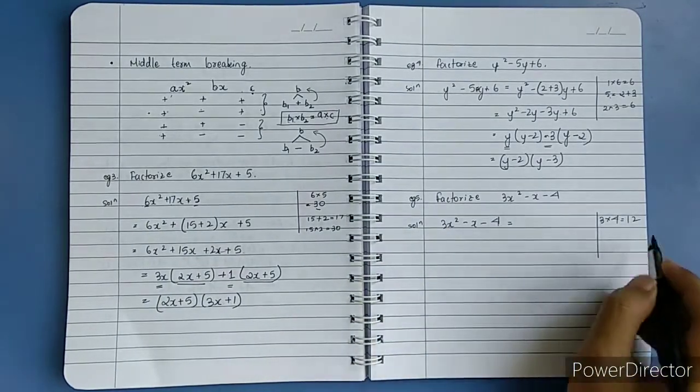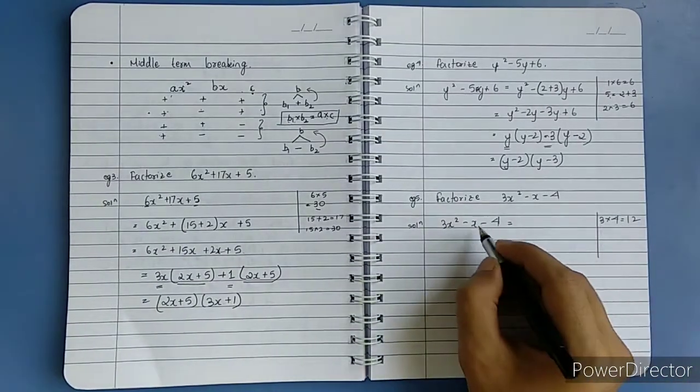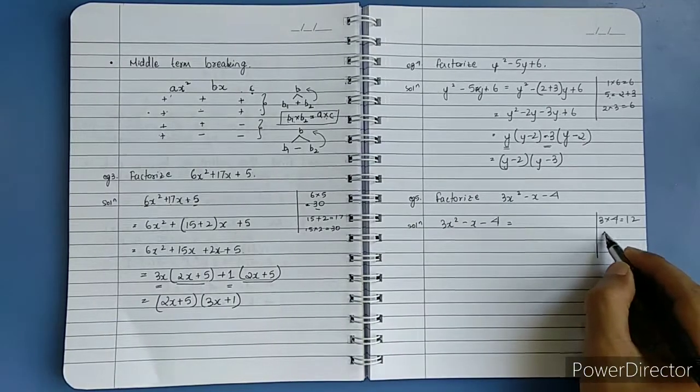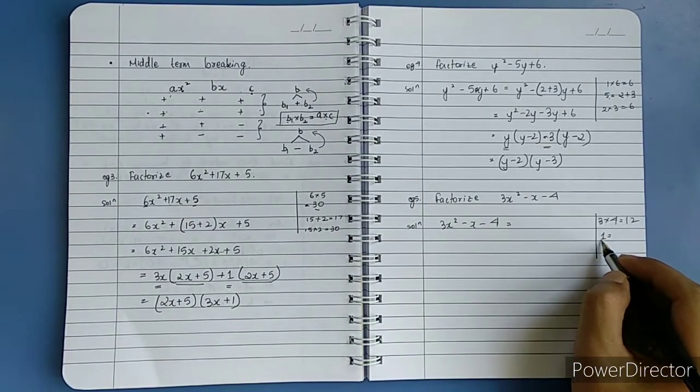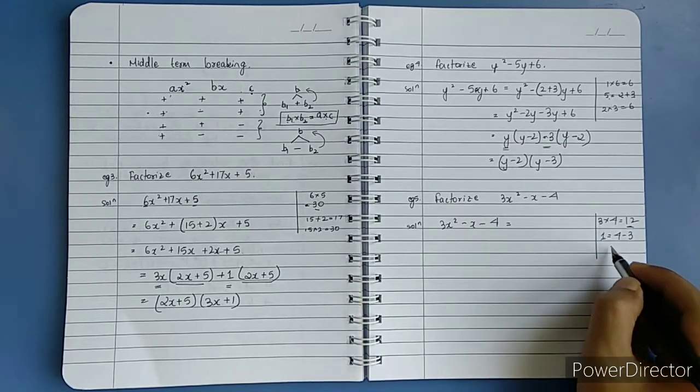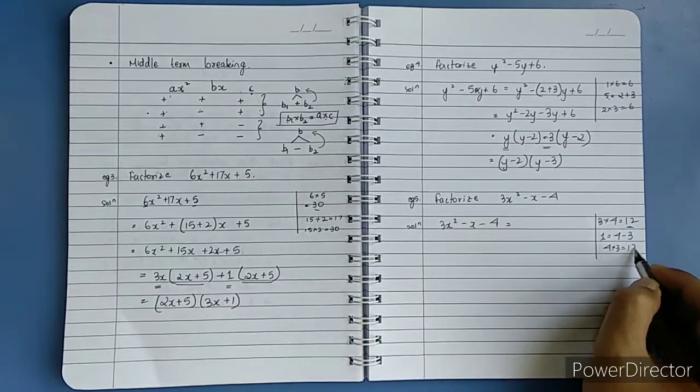So 3 into 4, we are taking 12. And we need to divide b. Nothing is written, means it's 1. We need to divide b into 2 parts, such that their subtraction should be 1 and their multiplication should be 12. So we can write 1 as 4 minus 3, where 4 into 3 will give us 12.